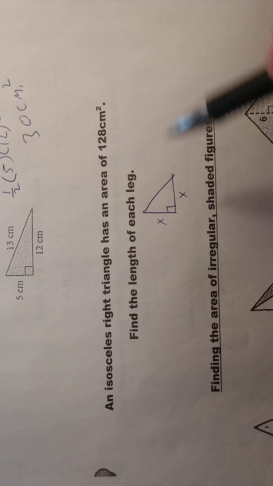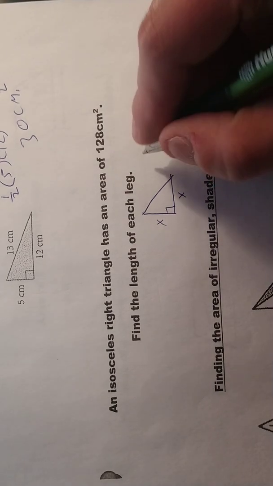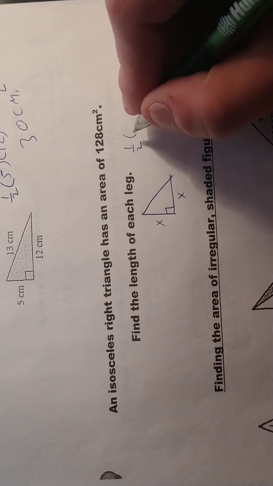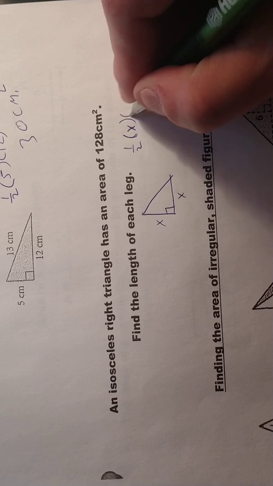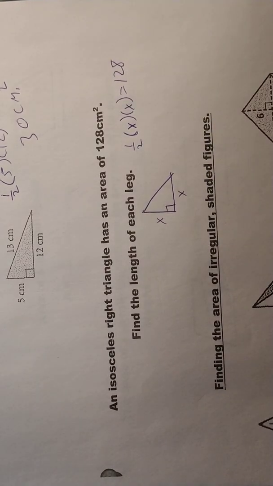So we know that if we apply the formula 1/2 base times height equals 128, we have to solve it. So it's going to be 1/2 base. For right now, I'll put an x in there. 1/2 base x times x equals 128, just like that.